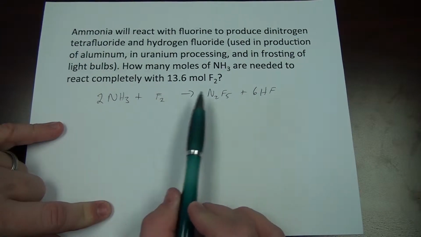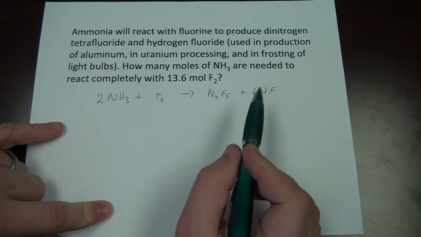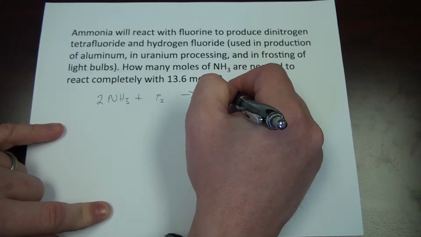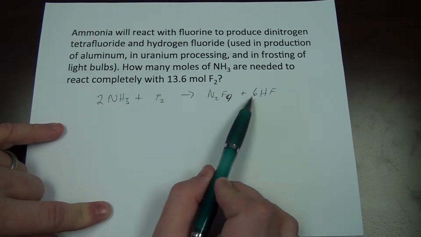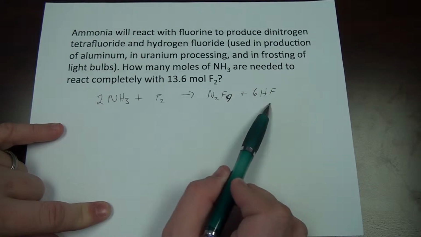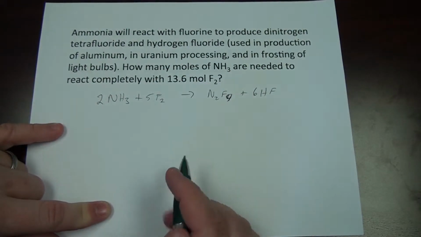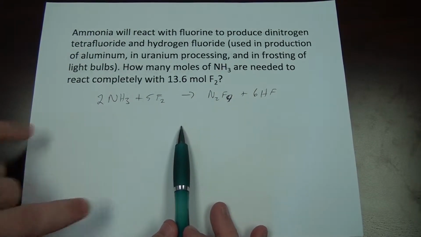So we have 2 fluorines here, 5 fluorines plus 6 fluorines. Oh, made a mistake already. Tetrafluoride, this is a 4, excuse me. So 2 fluorines and 10 fluorines, so we have to make this 5. Right? So this is our balanced chemical reaction.